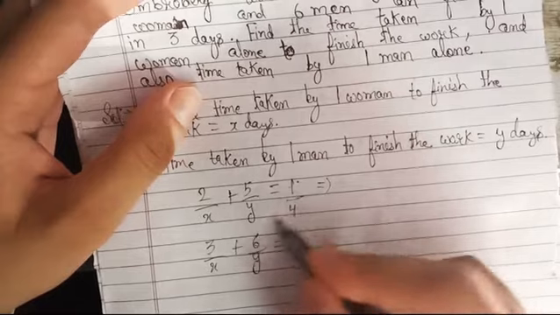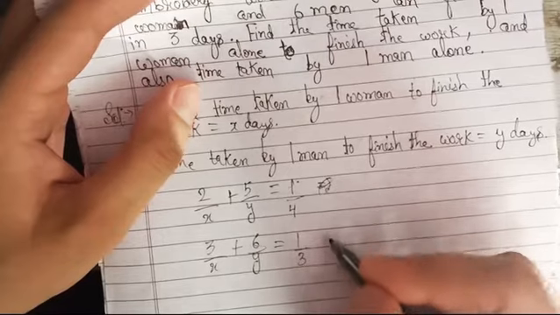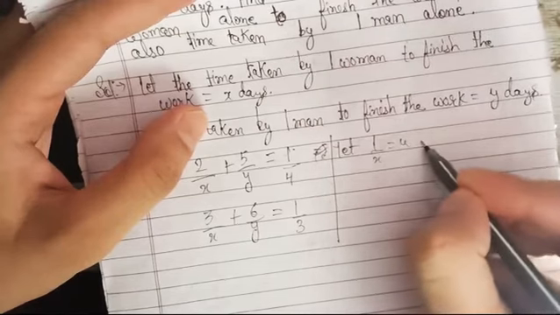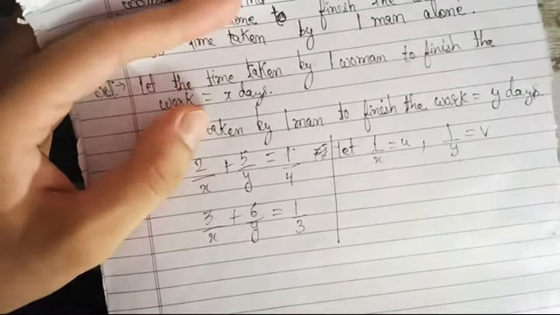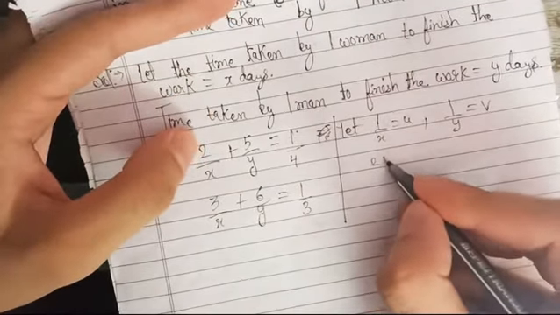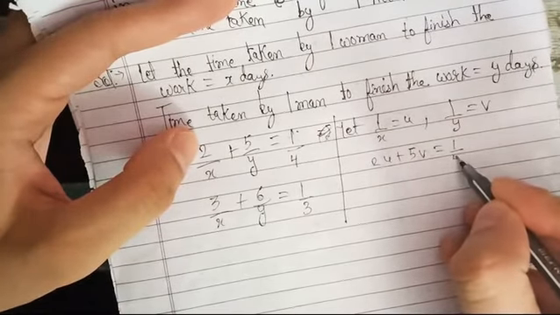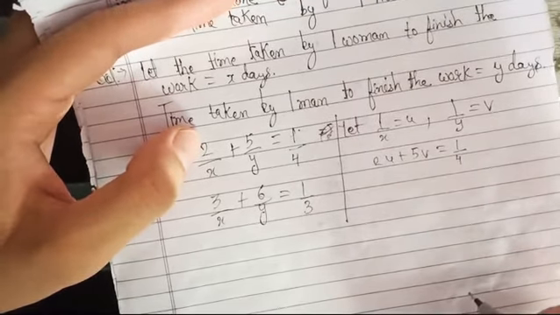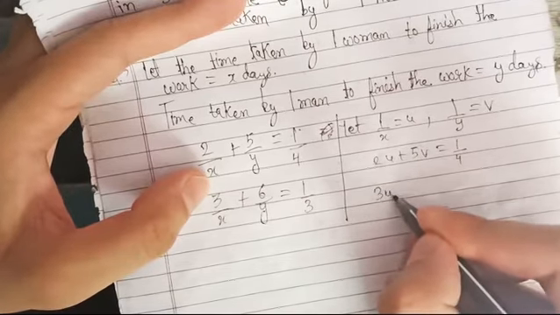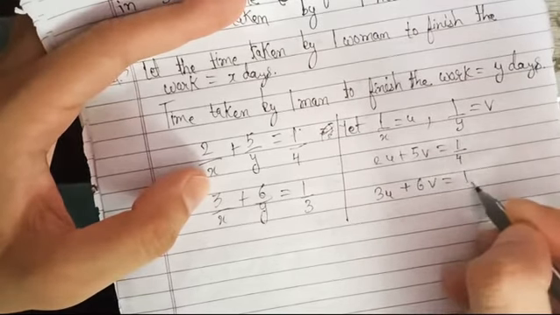Okay, this we will simplify. We assume let 1 upon x is equal to u, and 1 upon y is equal to v. So the equations become 2u plus 5v is equal to 1 upon 4, and 3u plus 6v is equal to 1 upon 3.